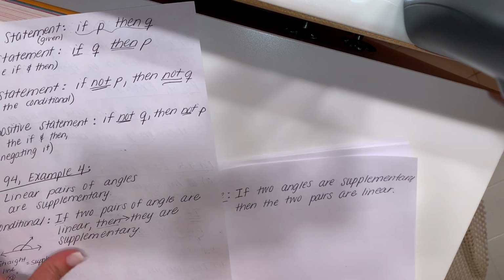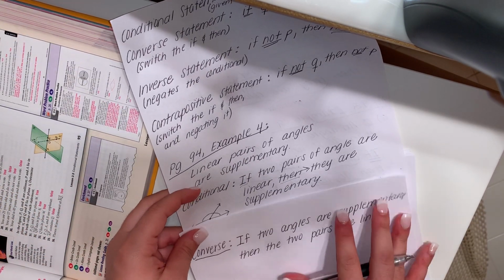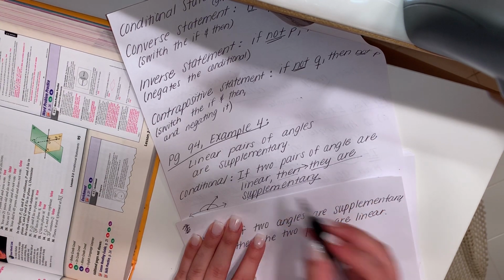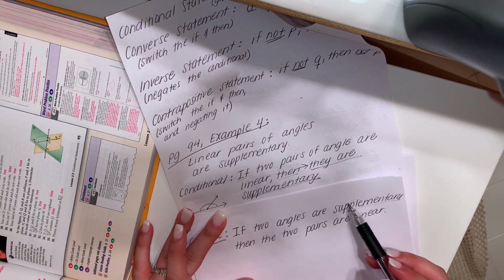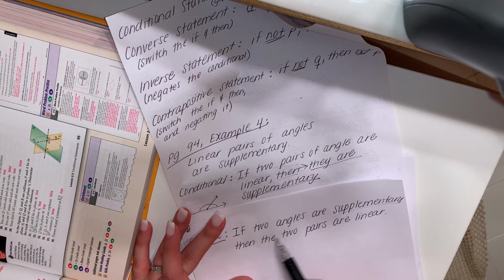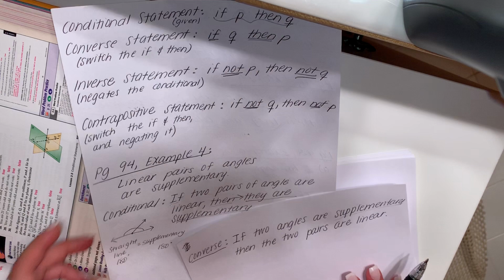Take a look. I have these statements written out. I started off with the supplementary part. My beginning part of my converse statement was the conclusion, so I'm starting off with the conclusion and ending with the hypothesis of the conditional.